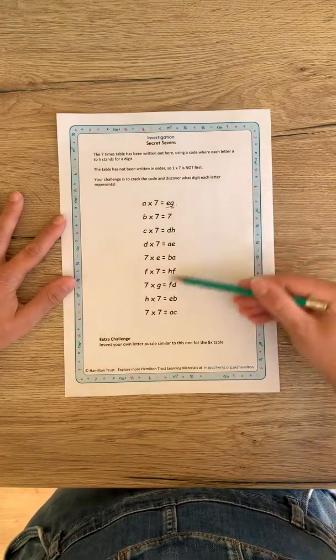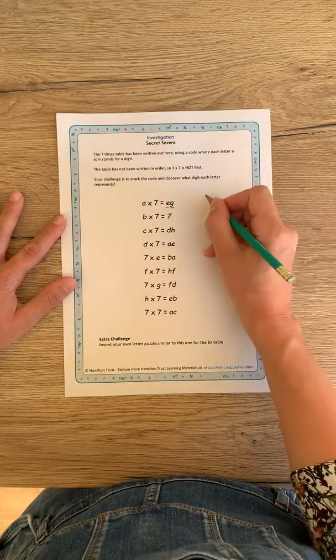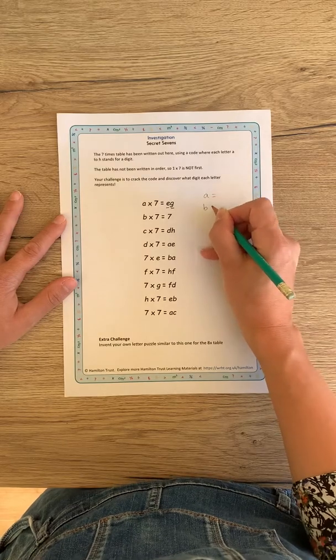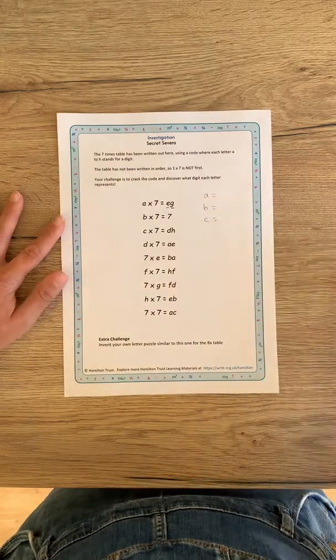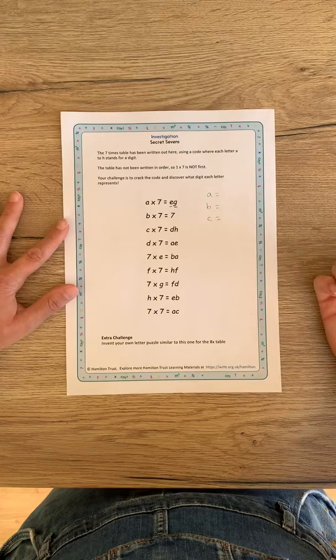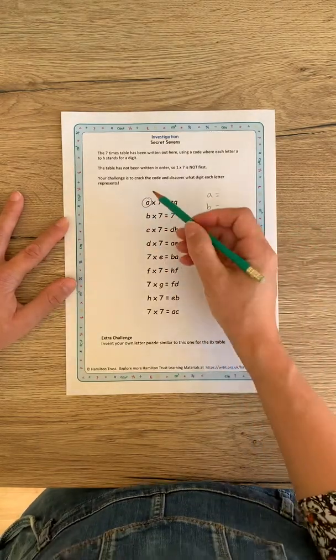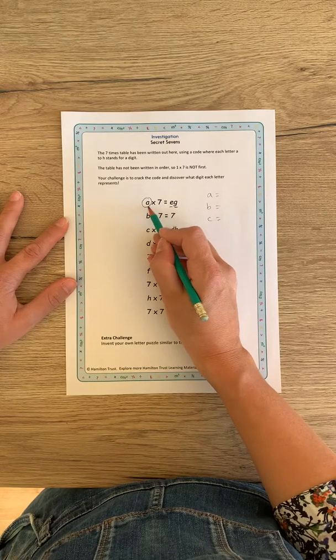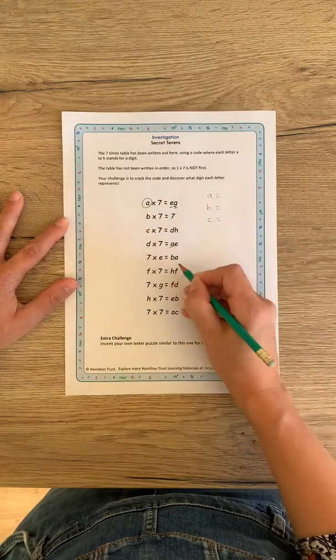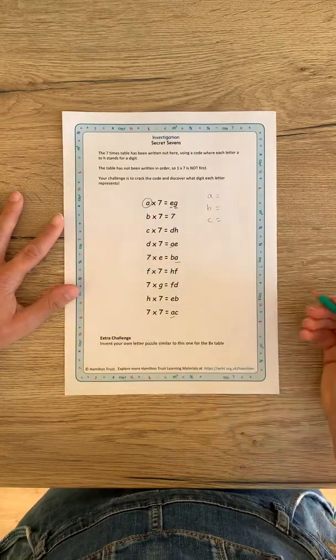Your challenge is to try and crack the code, so you will need to write out what each letter is. And obviously letters are duplicated. So if you think you know what A is here for this number sentence, you will need to make sure that your A digit is the same for your A digit here, here, here, and so on.